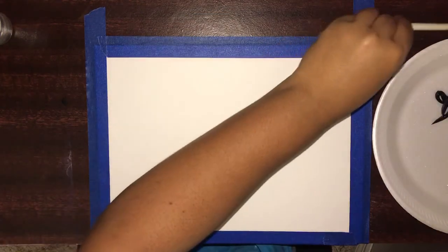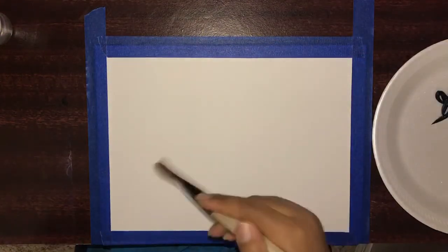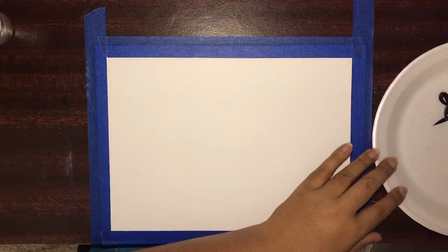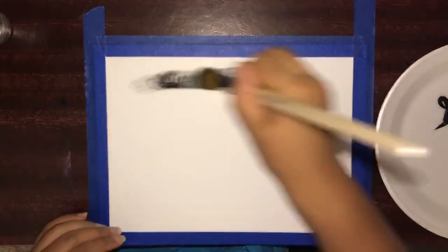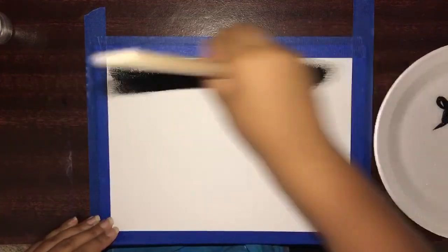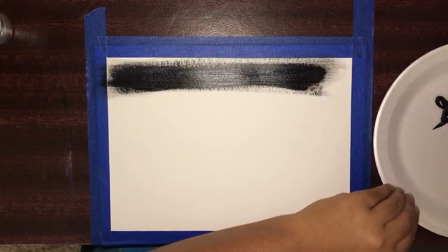All right, everyone, let's get started with our solar system. So the first thing we're going to do is color the background black. And, like I said, I'm using paint, but you can use whatever you have at home to paint to create your solar system. So I'm going to go ahead and get started.